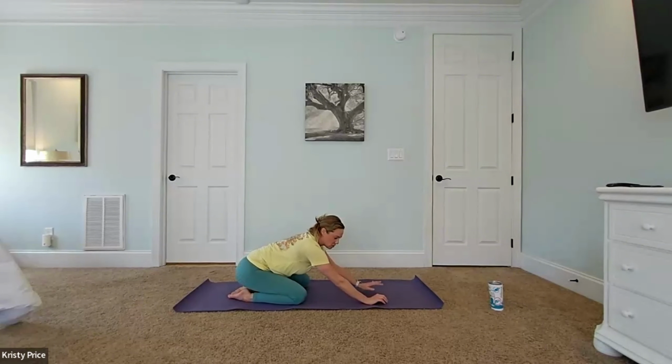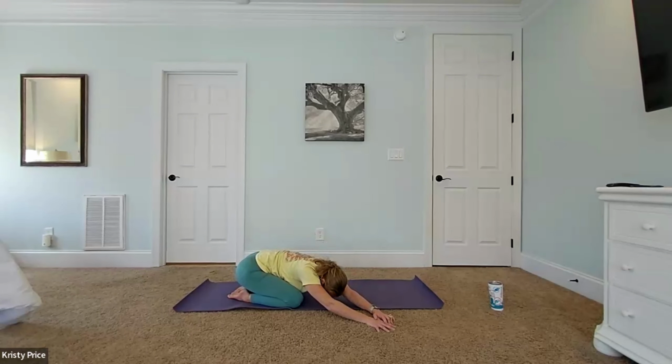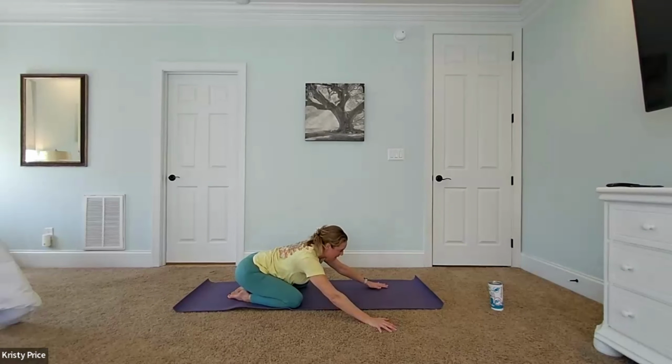This time we're going to walk our hands over to the right, getting that nice side body stretch on the left side. Let the head drop. Good. Bring yourself back to center.